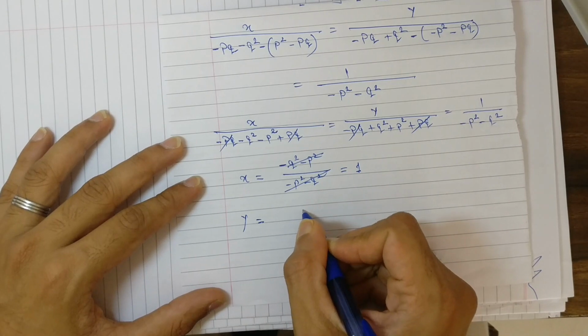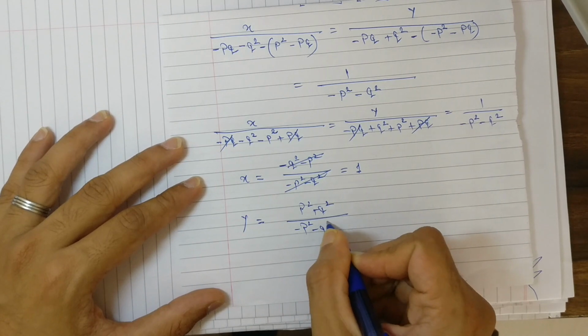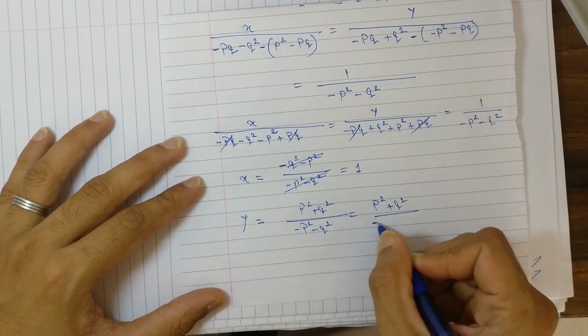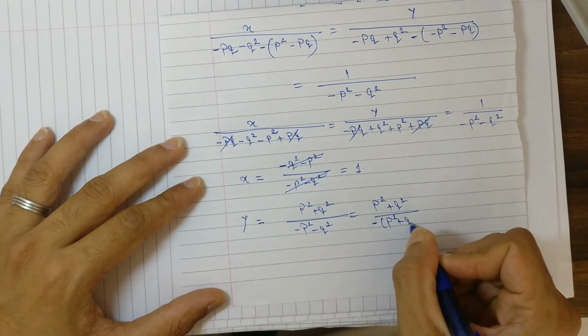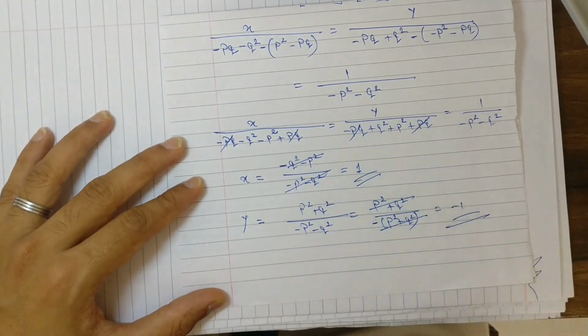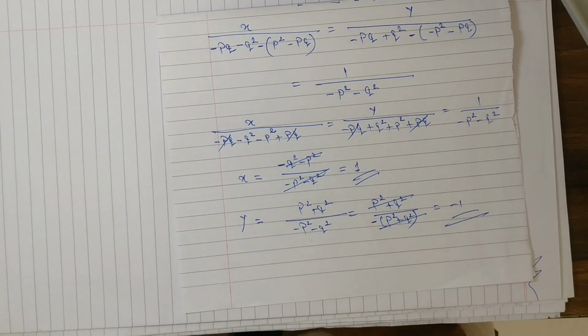Similarly, y is equal to p square plus q square upon minus p square minus q square, which can be written as p square plus q square the whole upon minus sign outside p square plus q square. So this will become minus 1. So x is plus 1 and y is minus 1. So even if you don't have numbers, you don't need to worry. You can take the help of cross multiplication method and solve the equations.